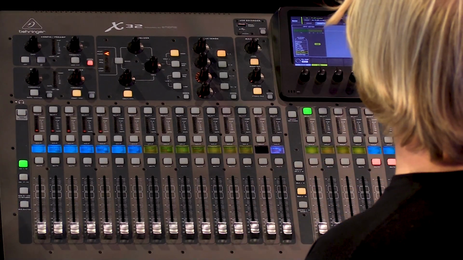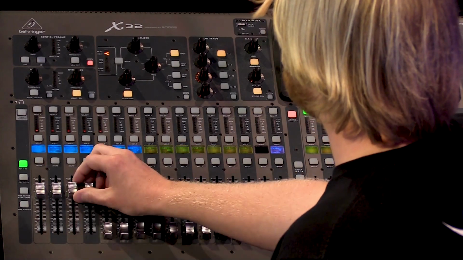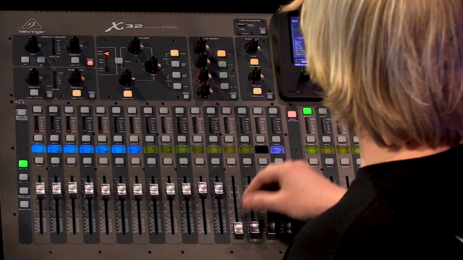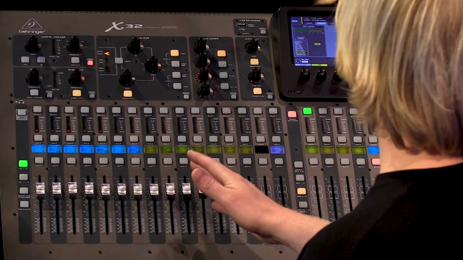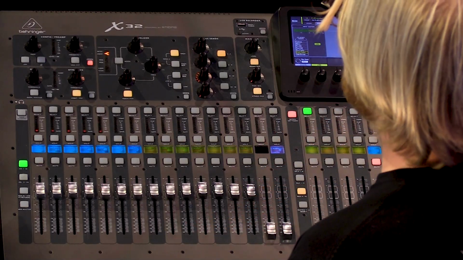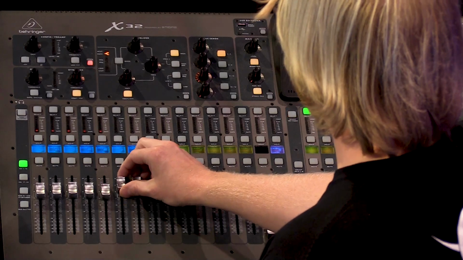A great place to start is by turning everything up to unity or 0. So everything's going to be up to here. And now the exact same amount of sound that's being sent to front of house is going to be sent to that online mix. But let's say we have some channels that we want to be a little bit louder online than they are in person, maybe like our cymbal mics. We could turn those up a little bit.